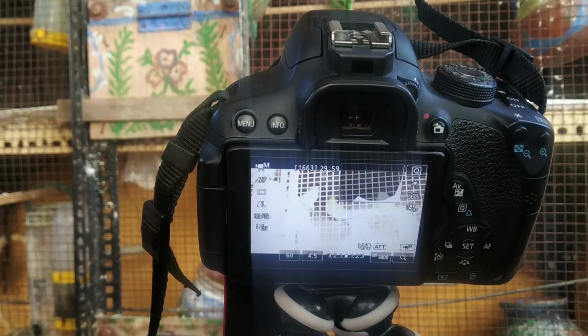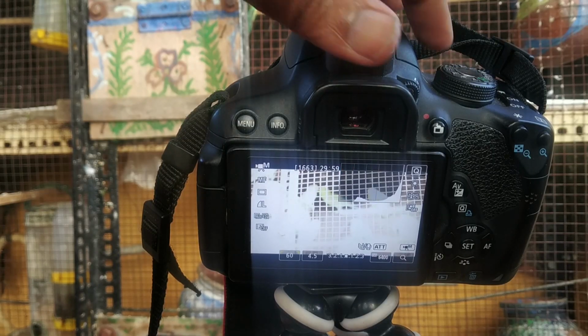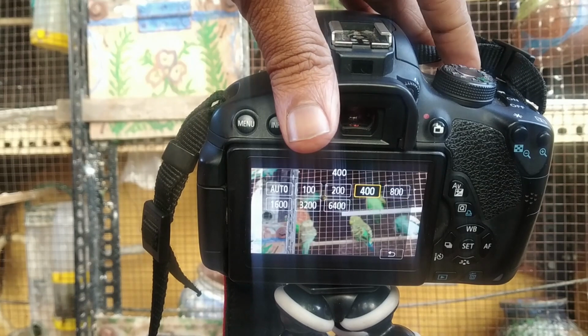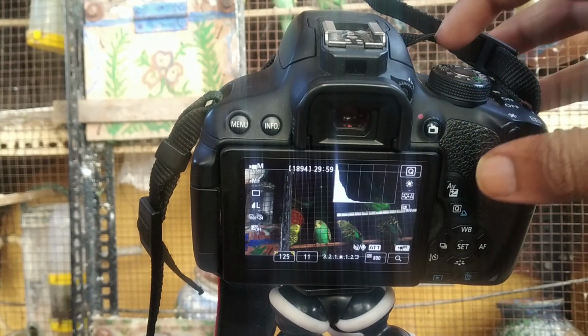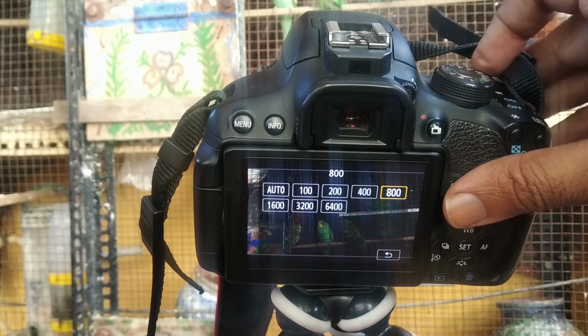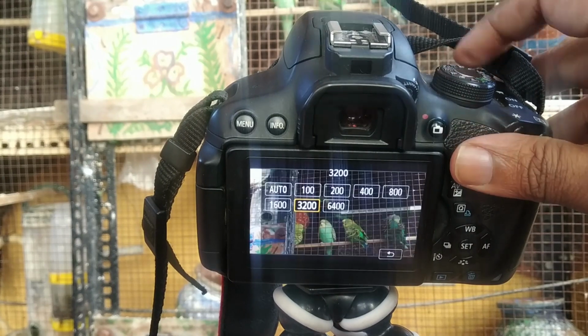So ISO. What kind of change does ISO make to your video? You can select your ISO based on your histogram value. Just open your histogram in your camera. If your histogram is towards the right end, then it's overexposed, so you need to reduce the ISO until the histogram reaches the center. If the histogram is towards the left end, it's very underexposed, and you need to increase the ISO until the histogram reaches the center.